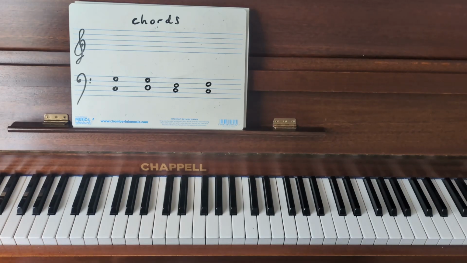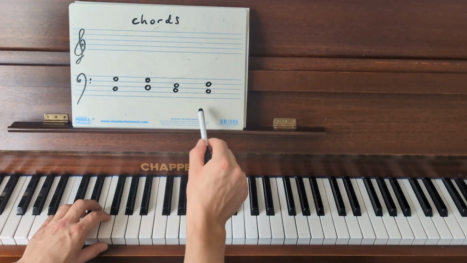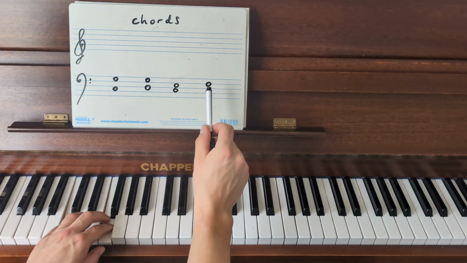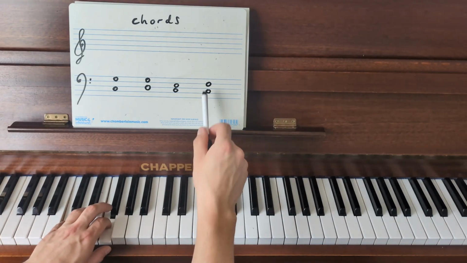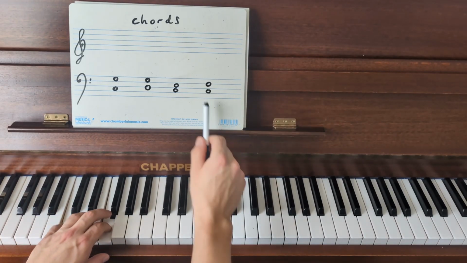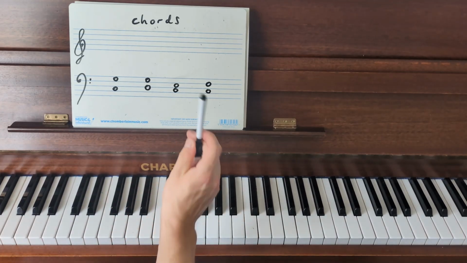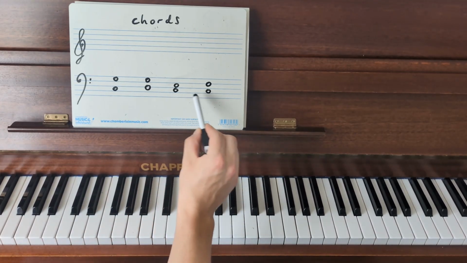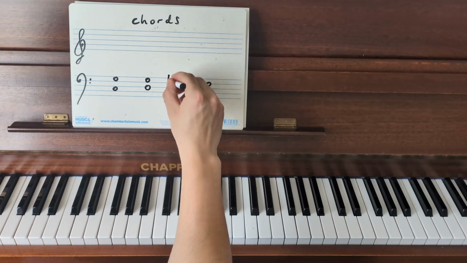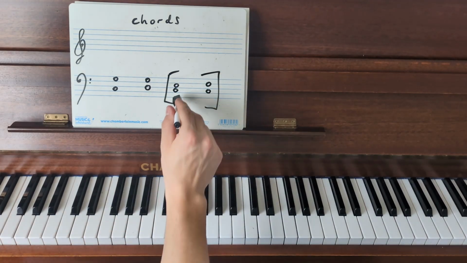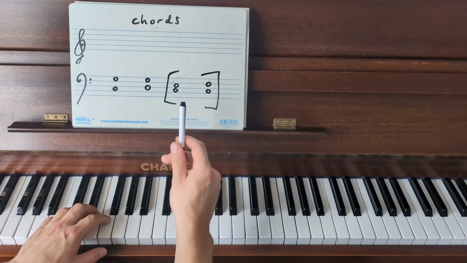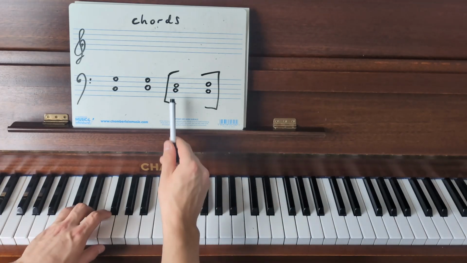Let's play them together. After 4, 1, 2, 3, 4. Now, let's try swapping between our third and our fourth chords. This C and the E and our C and the F. Starting on our C and our E after 4. 1, 2, 3, 4.